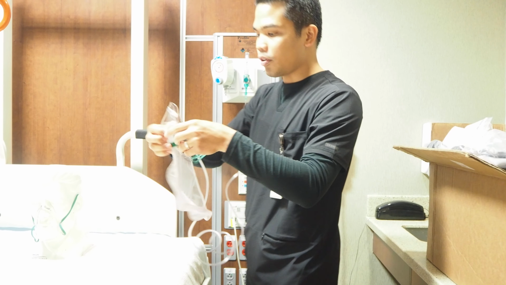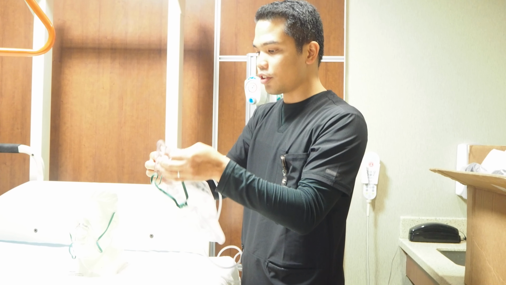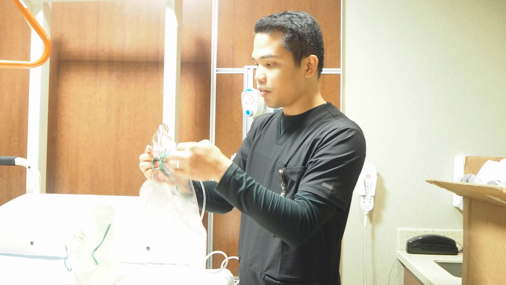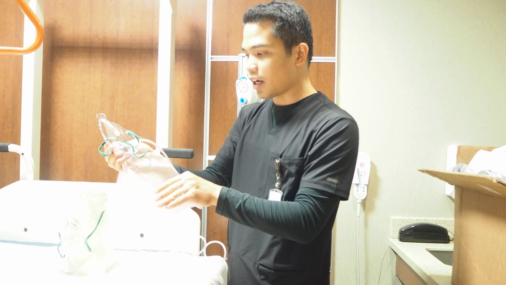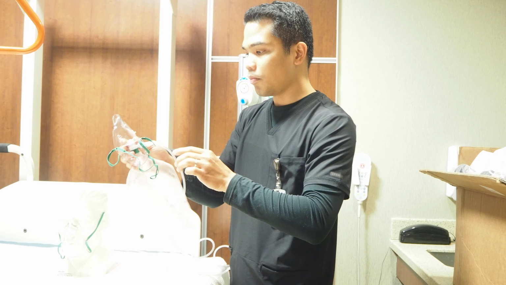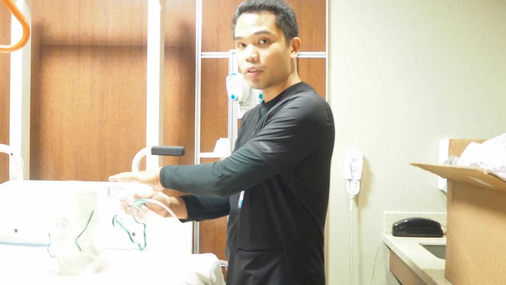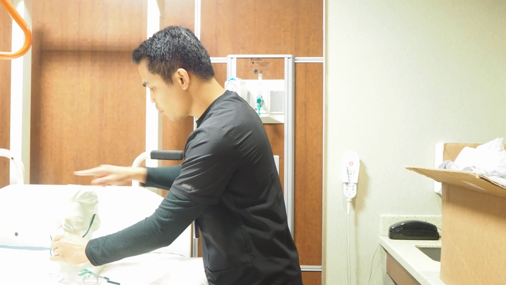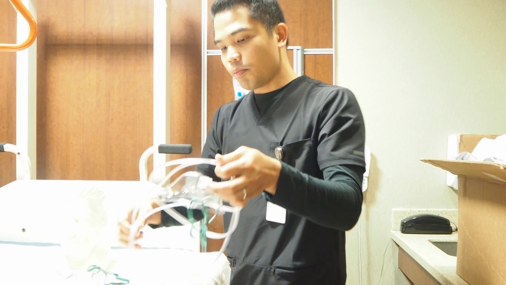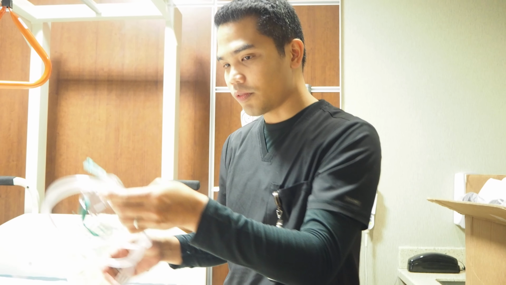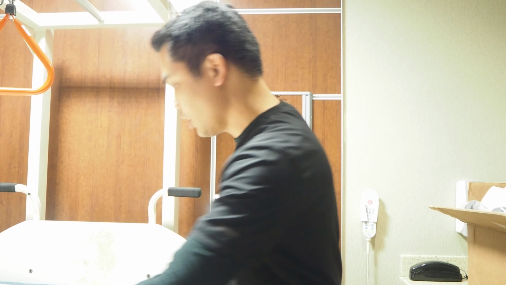And then once you set it up, make sure that the valves are present, not missing, and then observe the bag to be fully inflated. Make sure that it's inflated before you put it on the patient. And then with a simple mask, you can just put it in a clean plastic container, just in case the patient needs this in the long run.